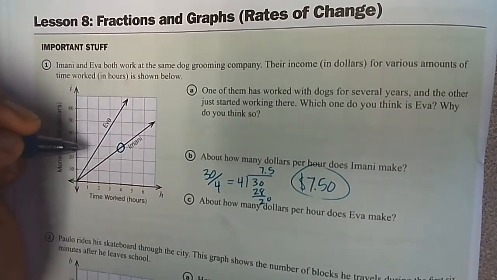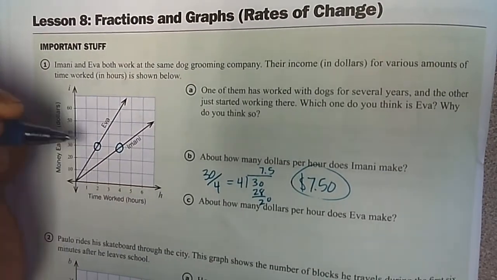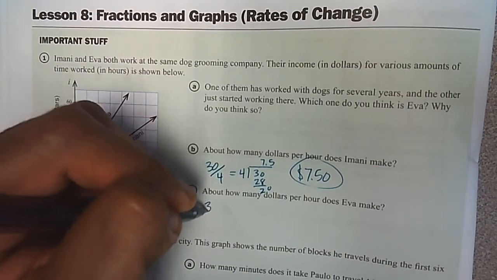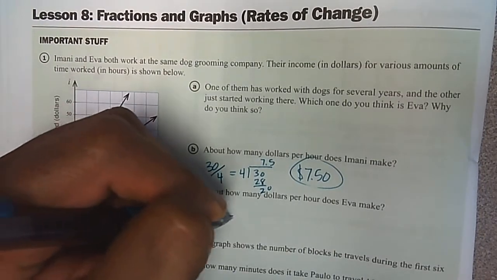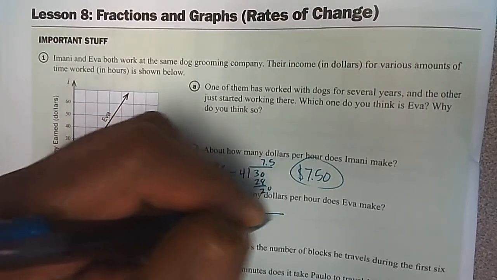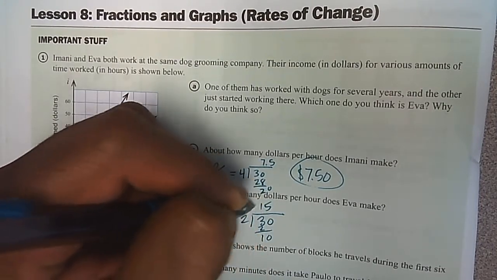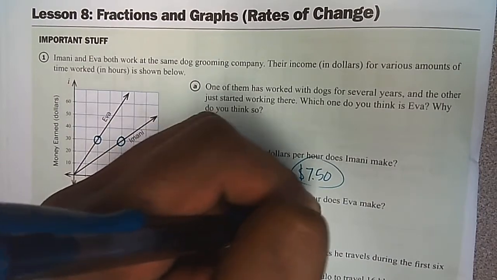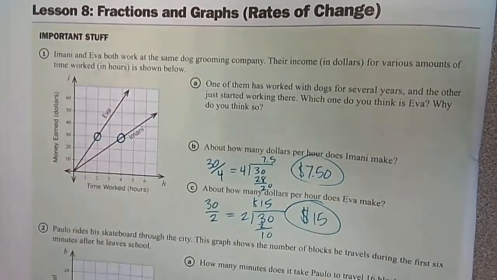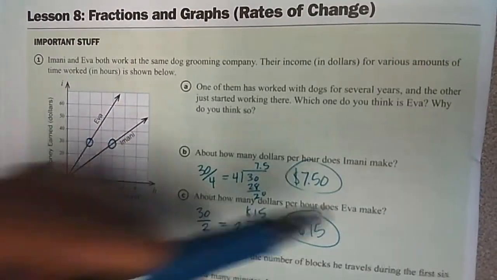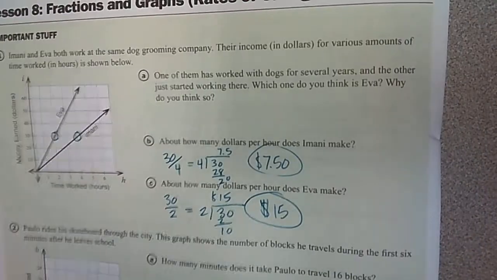Well, you want to make sure you get one where it crosses both. So this is 30 divided by 2 equals 15. Ooh, twice as much. I'm crying like what? Maybe this helps you answer that.